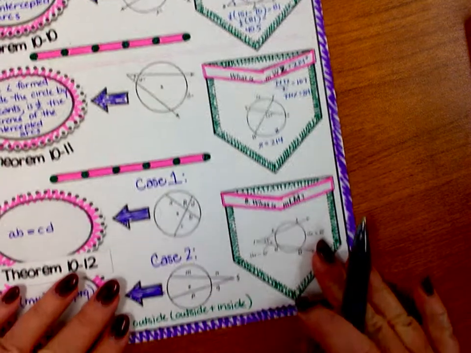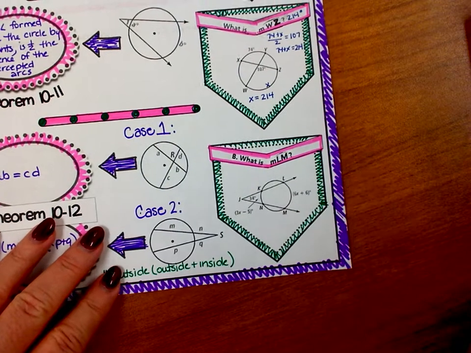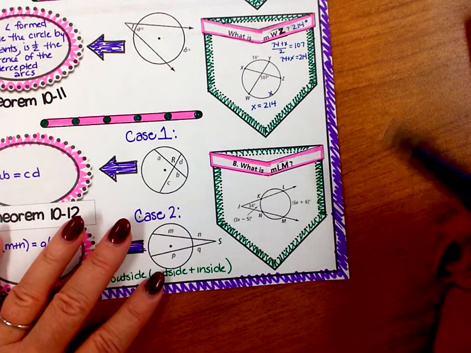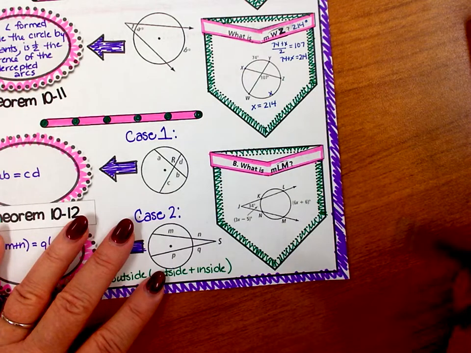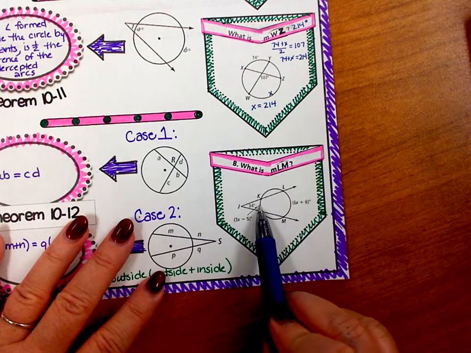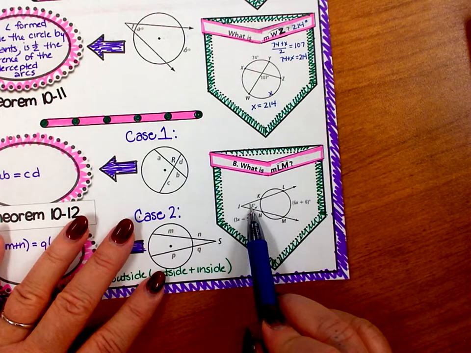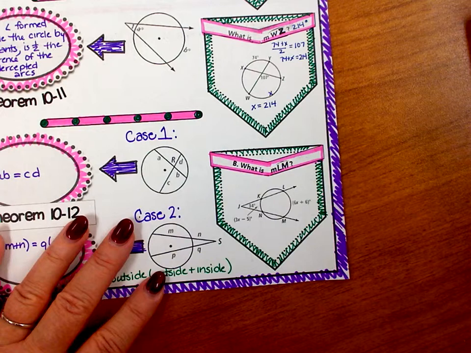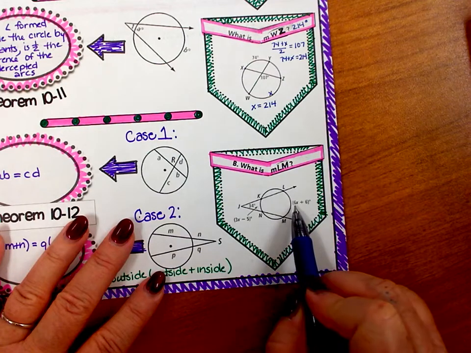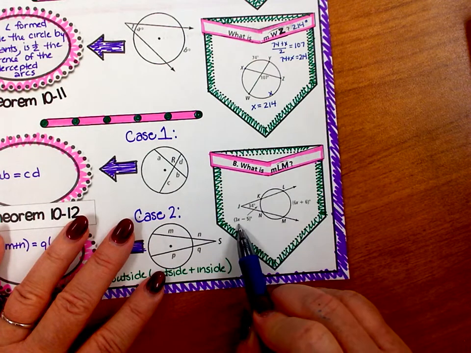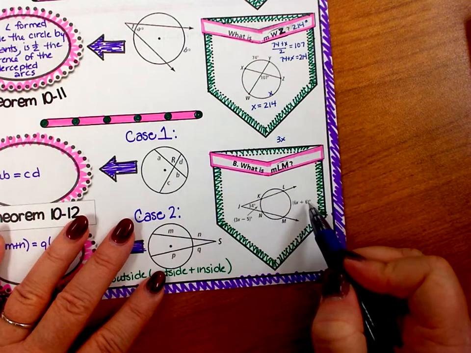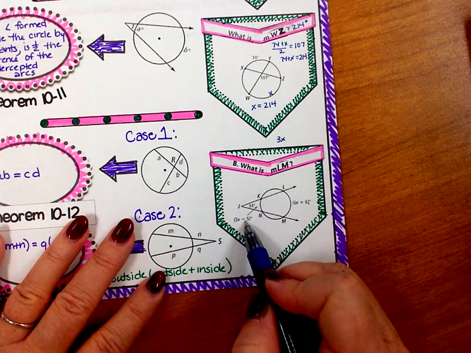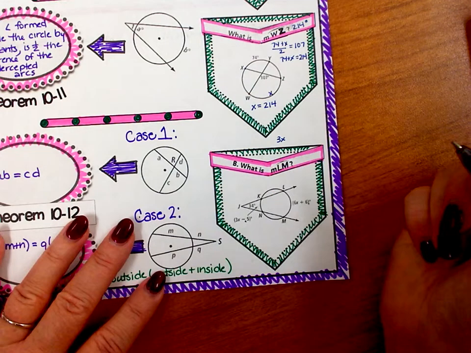Okay, last example on this page. We want to know what the measure of arc LM is, which is right here. We know that half the difference between these two arcs gives us our angle measure. So we're going to set it up with what we know. 6x minus 3x is going to be 3x. And 6 minus a minus 5 is going to be 11.